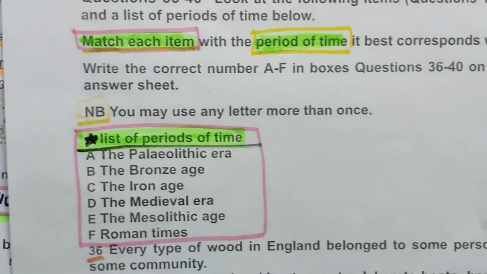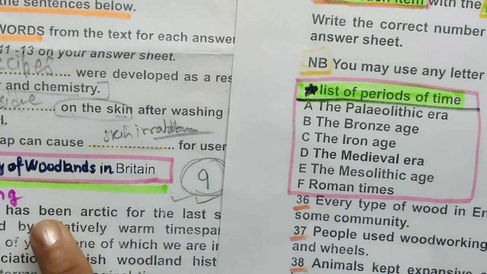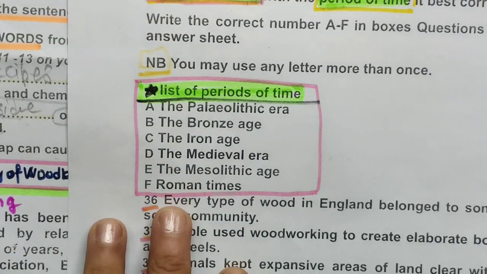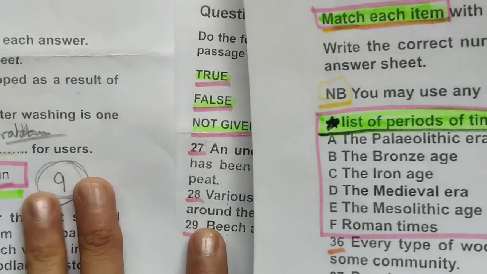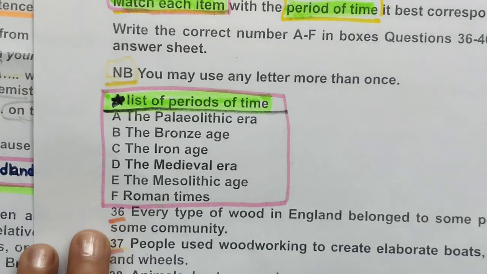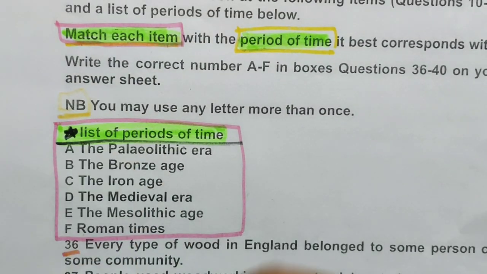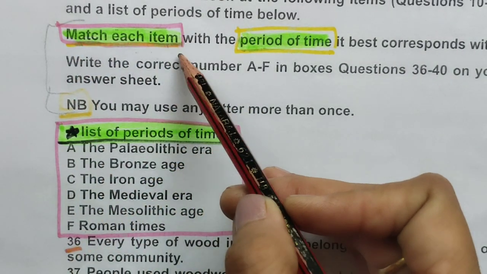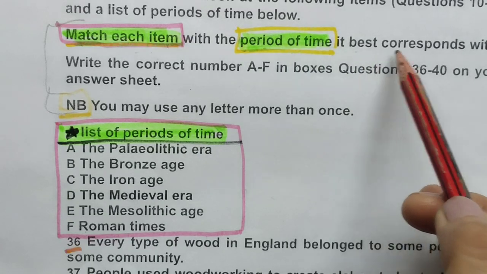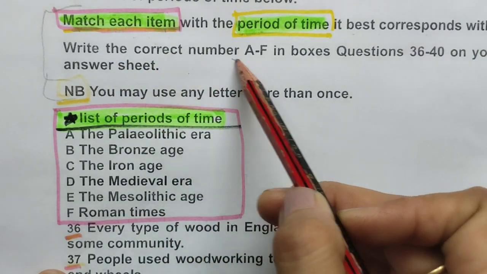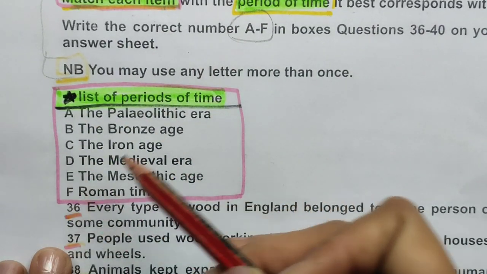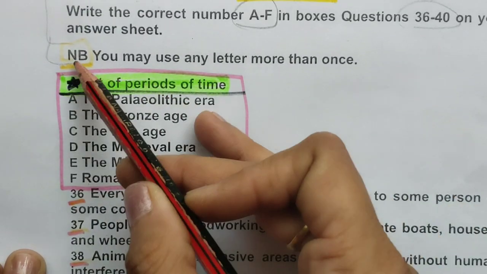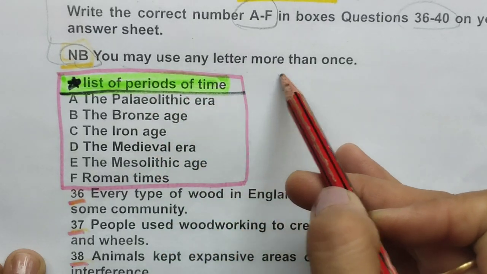Suppose you have not read this reading and have not watched the reading video for True, False, Not Given. Those who have watched it must have read half of the reading with me. Now, coming to this question, match each item, because it's important to read the instructions. Match each item with the period of time it best corresponds with. Write the correct letter A to F in boxes for questions 36 to 40. NB is also given: you may use any letter more than once.